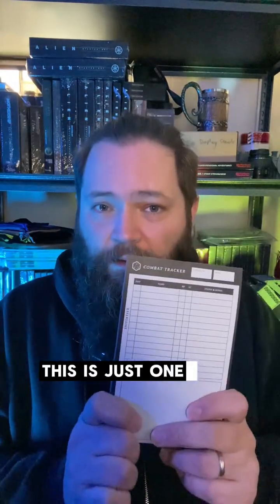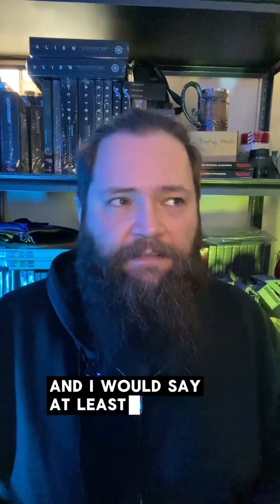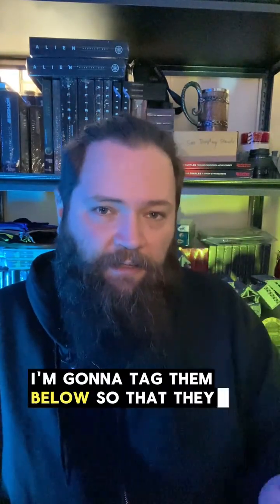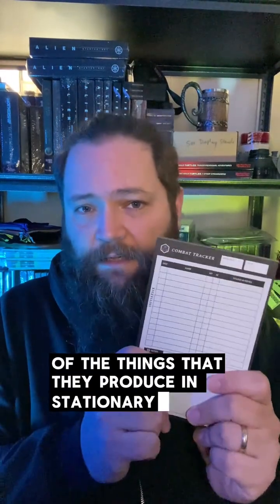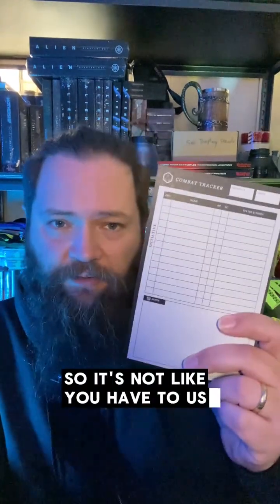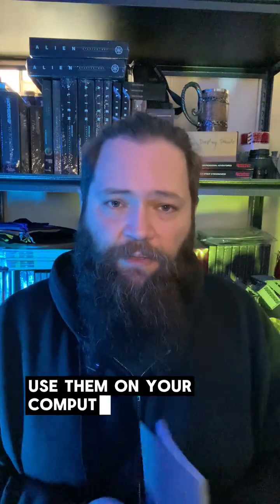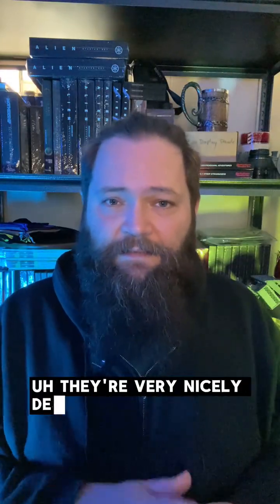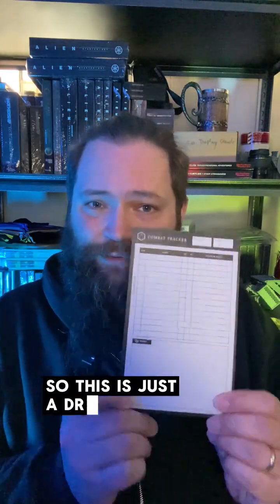This is just one of the many things that they put together, and I would say at least 80 to 90%, I'm going to tag them below so that they can correct me on this, but 80 to 90%, if not more, of the things that they produce in stationery format, hard copy format, they also do digitally. So it's not like you have to use a piece of paper. You could use a piece of paper, but you can also purchase things where you get the digital copies of them and then use them on your tablet, use them on your computer and whatnot. They're very nicely designed. They're nicely laid out. They're nicely organized. So this is just a drop in the bucket for the things that Minva does, and you should be checking them out.